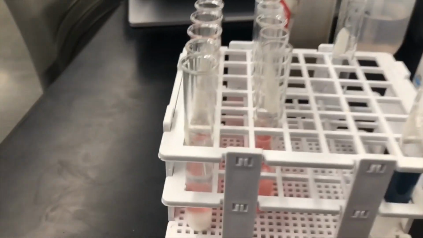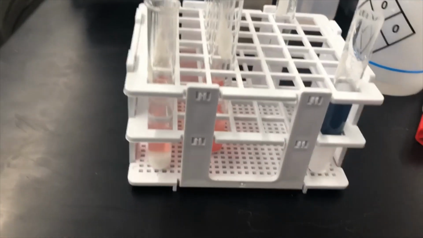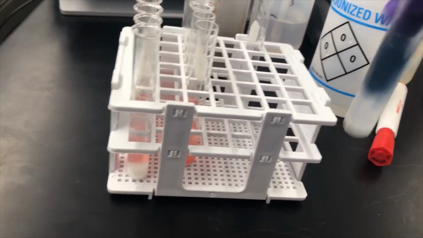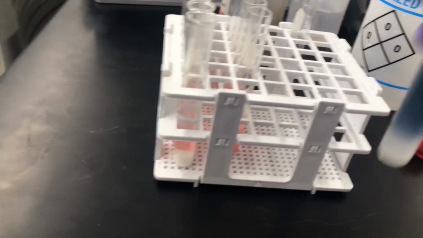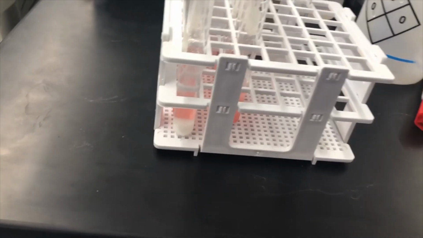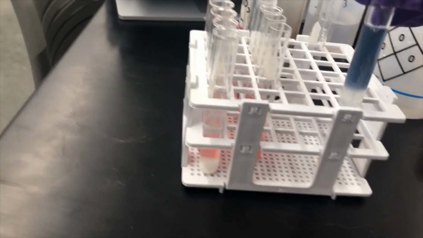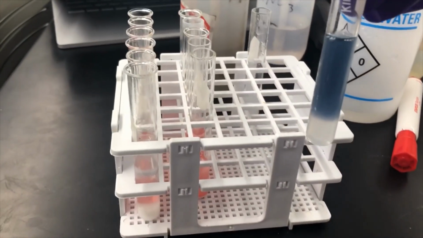I'm just going to shake this up a little bit. So this appears to be a dark blue.